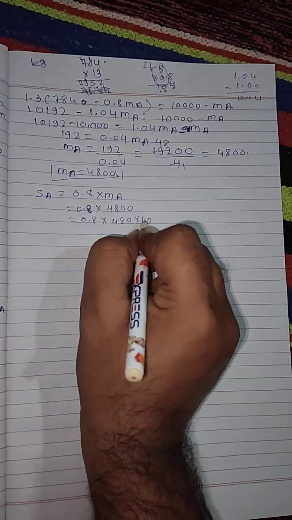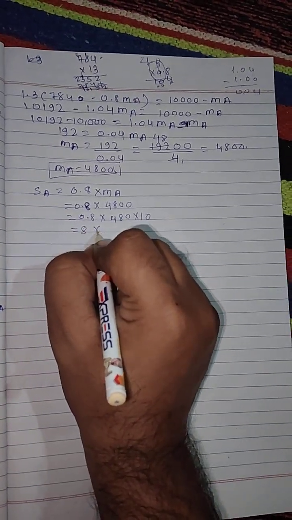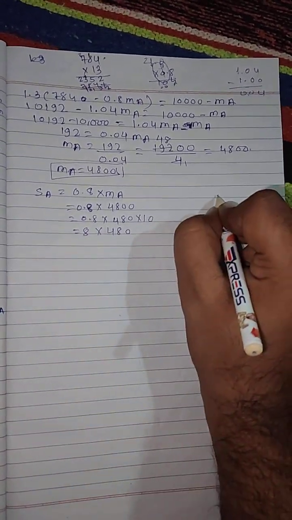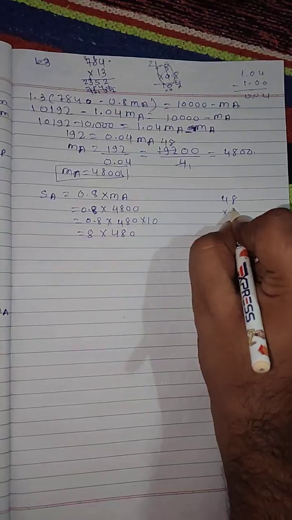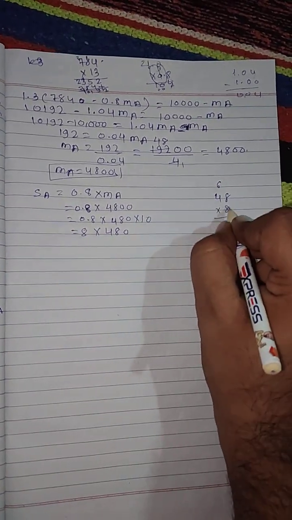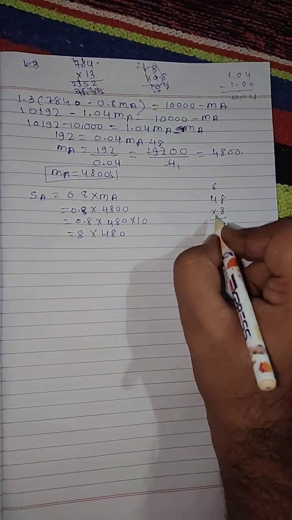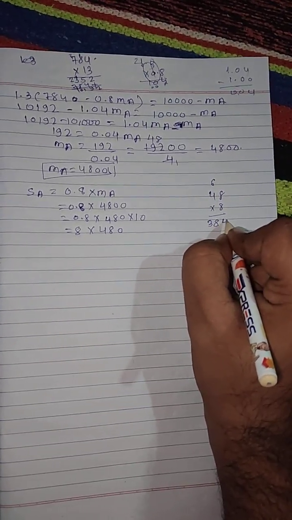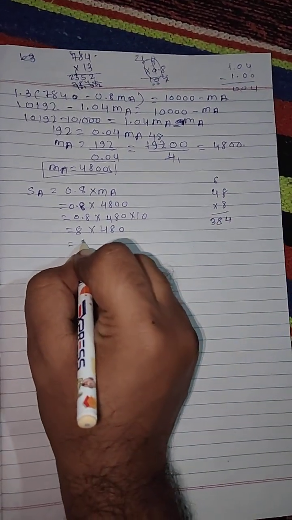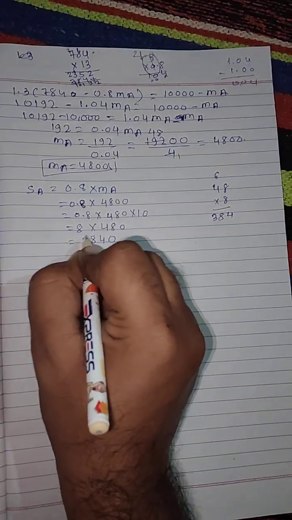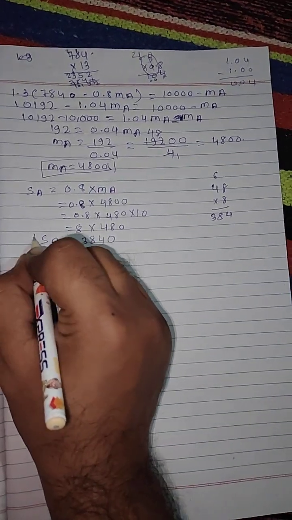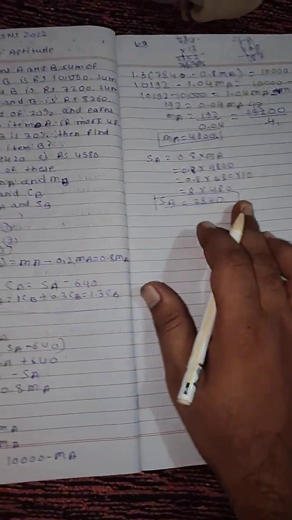So 0.8 into 10 will be 8. So 8 into 480, we will solve this. 8 into 8 is 64. So 3840. So selling price of A is 3840 we have got.